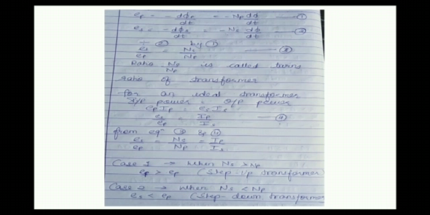From equations 3 and 4, we get Es/Ep = Ns/Np = Ip/Is. Case 1: when Ns is greater than Np, then Es is greater than Ep, that is a step-up transformer, and Ip is greater than Is.